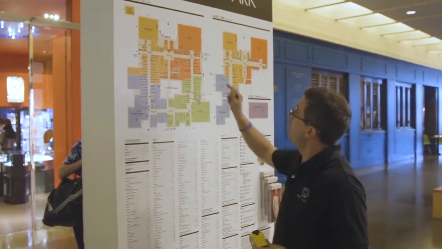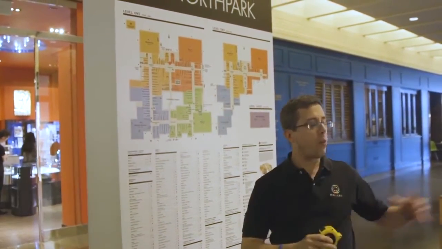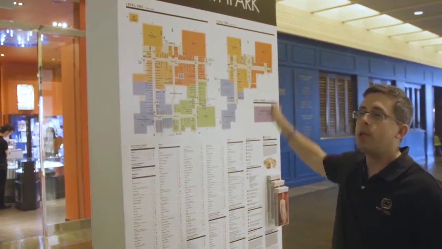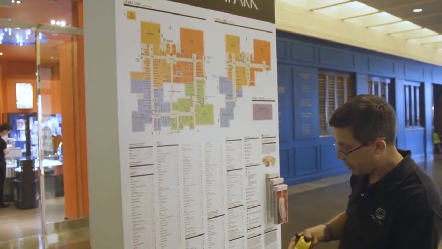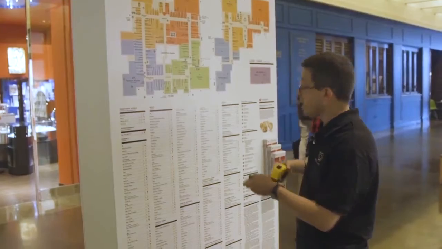And all we need to know is one measurement on this and one measurement in the real world, and suddenly we know everything about the mall. It's an incredibly powerful technique.